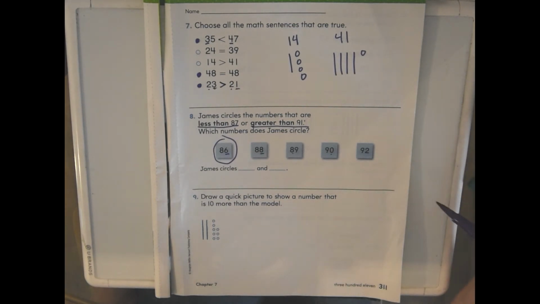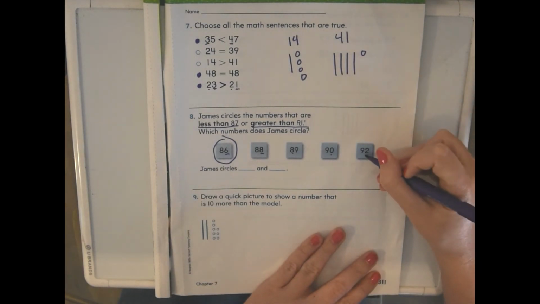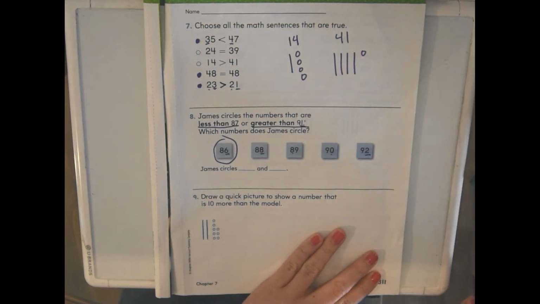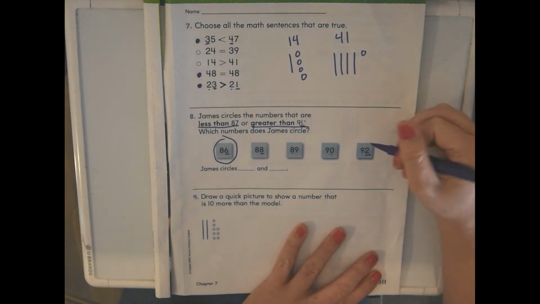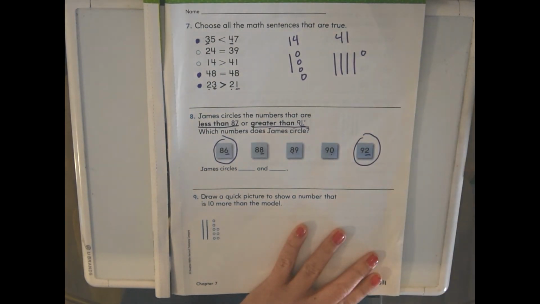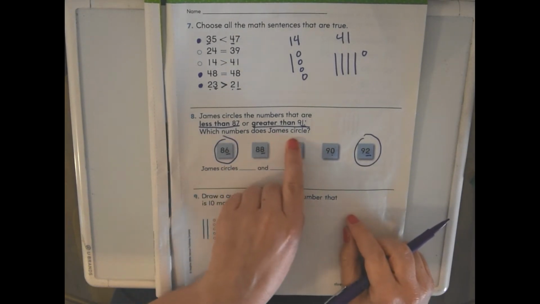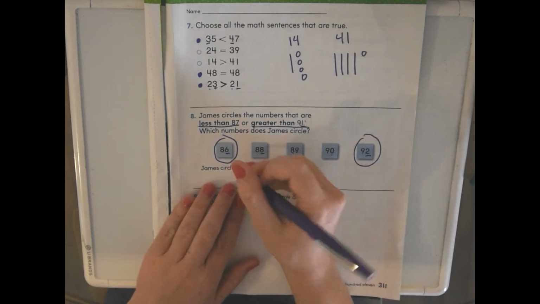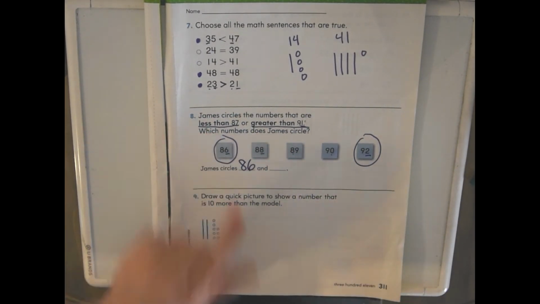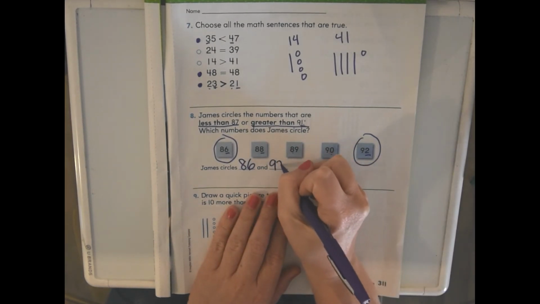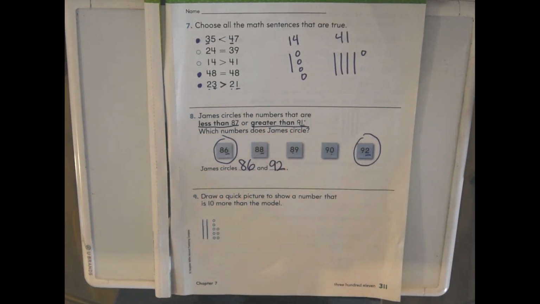How about 92? Is 92 greater than 91? Well, they have the same amount of tens. Now we look at the ones place. 92 has 2 ones compared to 91 only has 1. So that means 92 is greater than 91. So which numbers does James circle? Well, he circles 86 because it's less than 87. And he circles 92 because it's greater than 91.